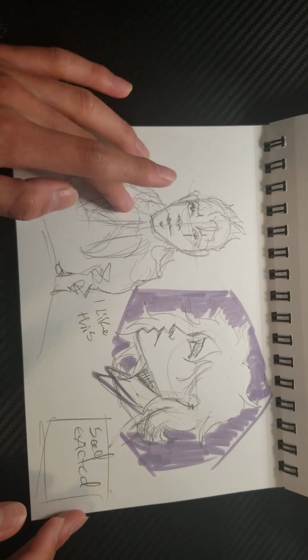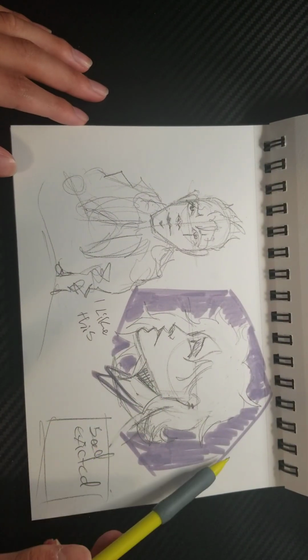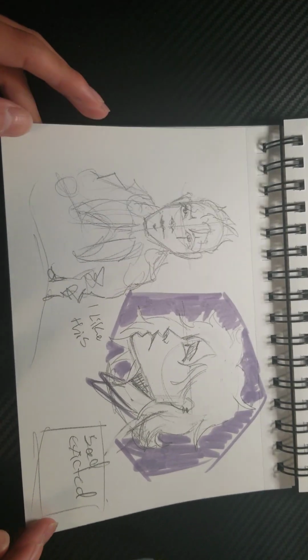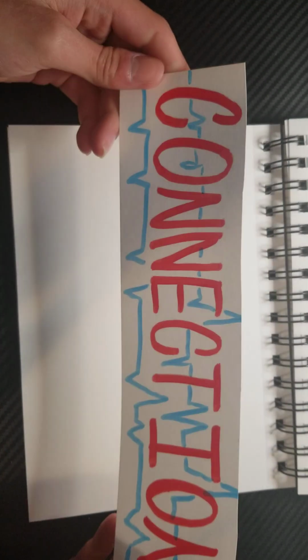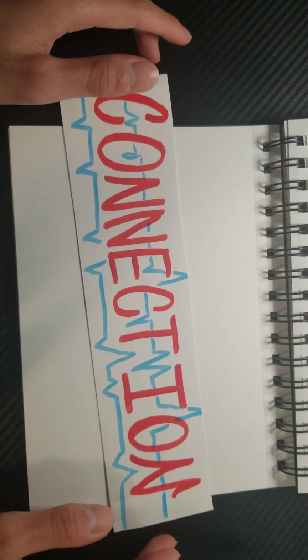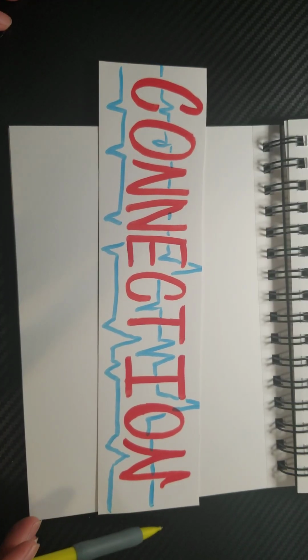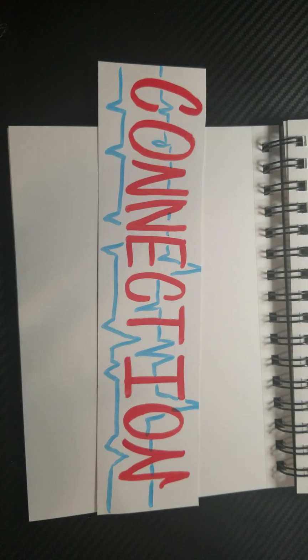So here, messy here, and I'm gonna show you my process for drawing now. But meanwhile, as I'm drawing, I'm talking about one thing for character design: connection. You want to connect the audience to your character. You don't always have to connect, it's not always the main character.